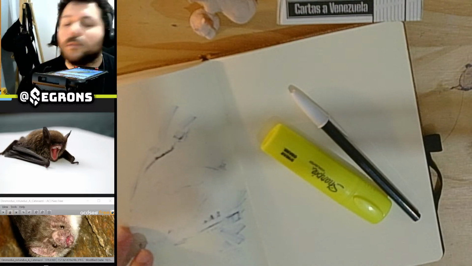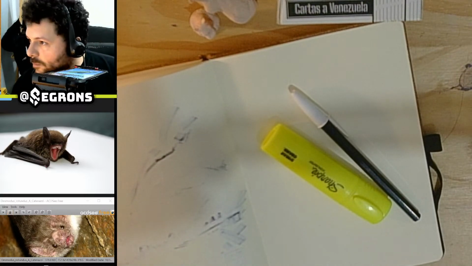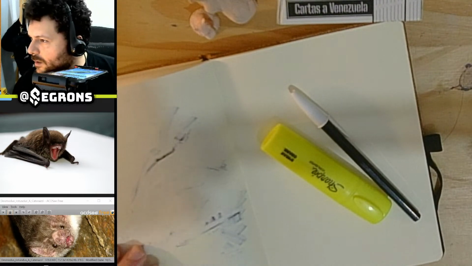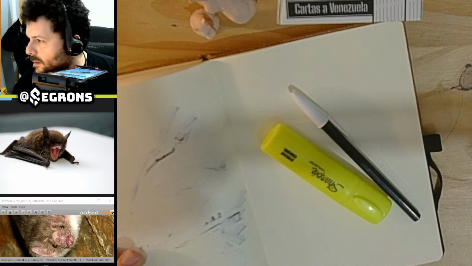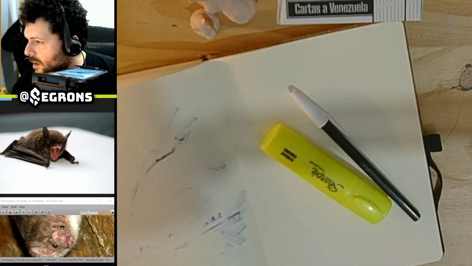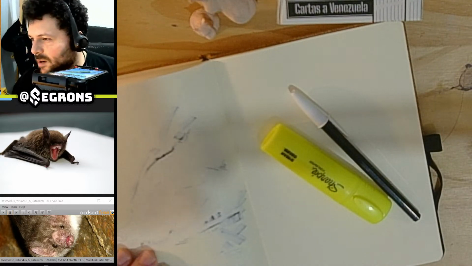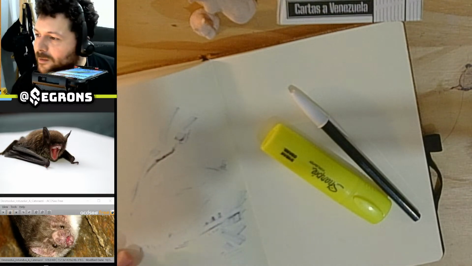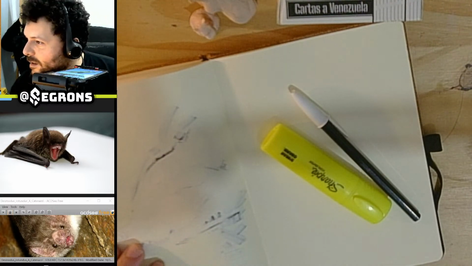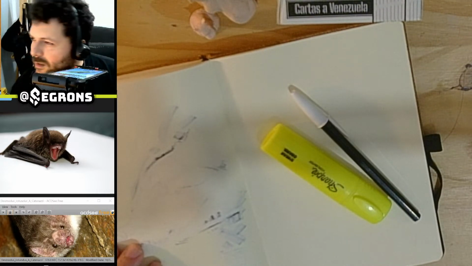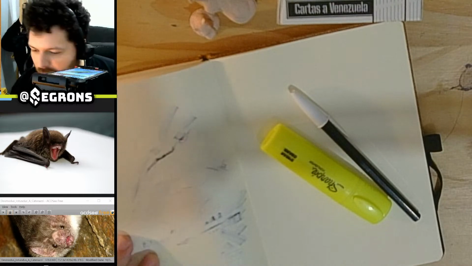The common vampire bat is a small leaf-nosed bat native to the Americas. It is one of three extant species of vampire bats, the other two being the hairy-legged and the white-winged vampire bats, which are pretty odd looking. The common vampire bat practices hematophagy, so they drink blood basically.